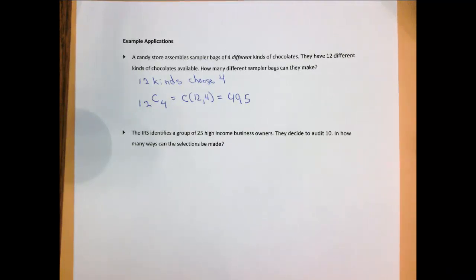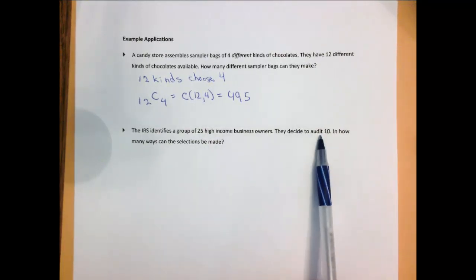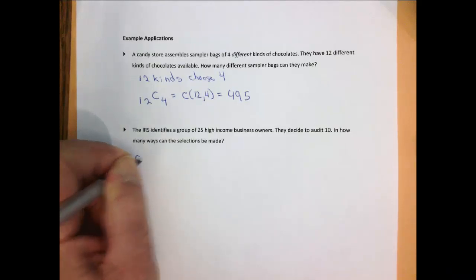For the second example, suppose the IRS identified a group of 25 high-income business owners in a certain area. They decide they would like to audit 10. In how many ways can these selections be made? In this case, there are a total of 25 people to choose from. 10 must be chosen. Now, if you're one of the people who are chosen to be audited, it doesn't really matter to you whether you're chosen first, second, or the 10th. You're either audited or you're not. Therefore, we would say that the order is unimportant. Order unimportant is the key to when we use combinations. Therefore, this is a combination.